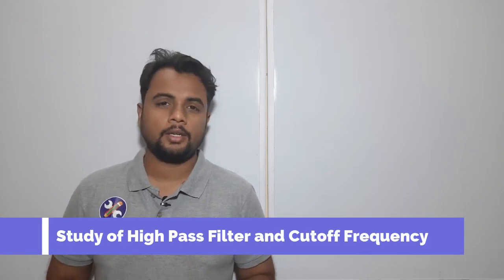The experiment that we will be doing today will be the study of all the passive filters. That means the filters that are used in electronic circuits; we will see the characteristics, properties and working of that particular filter in this practical. The aim of the experiment will be to study the characteristics, properties and working of a high pass filter and also calculate the cutoff frequency. So now let's move directly to the practical.